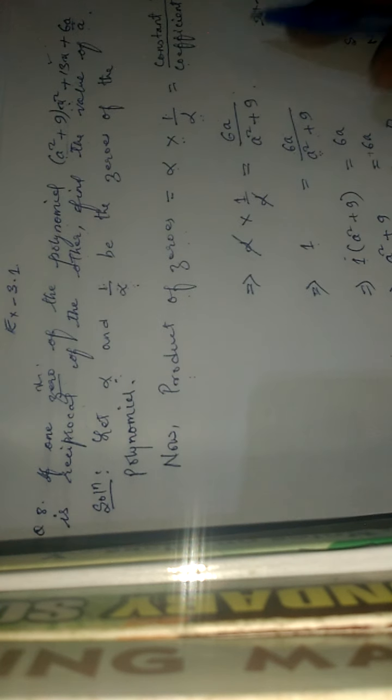This a squared plus 9 on the right side is in the denominator, so to shift it to the left of the equal sign, it will be multiplied. Why? Because here it is divided, so when we shift it to the left side, it will be multiplied.